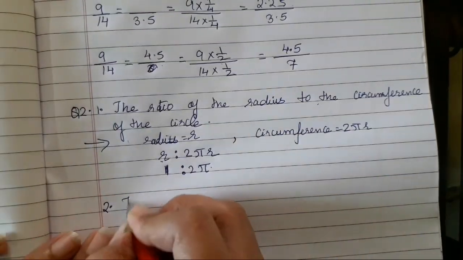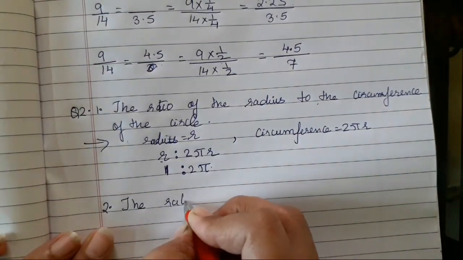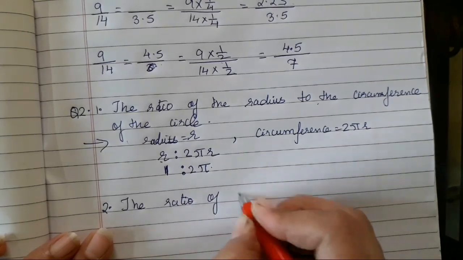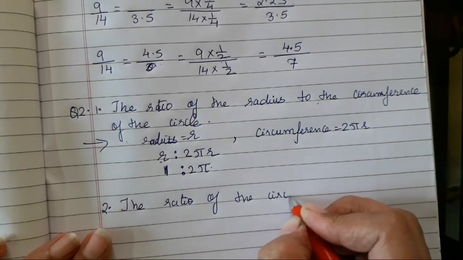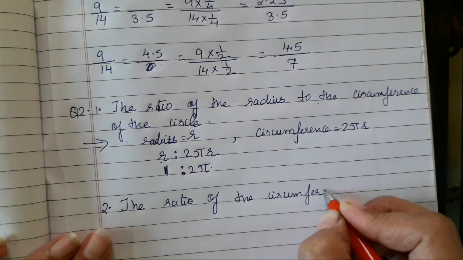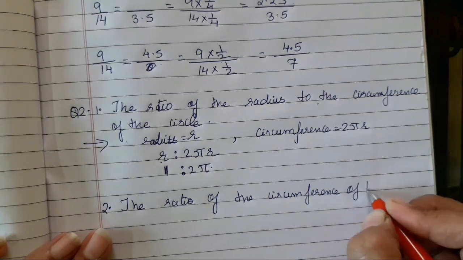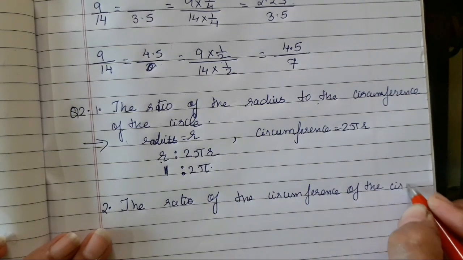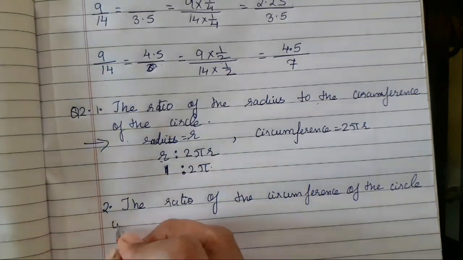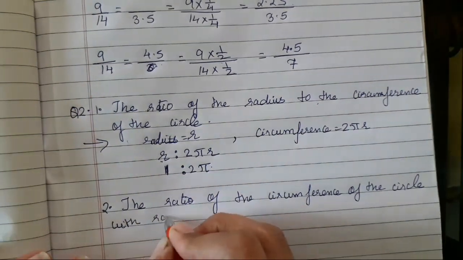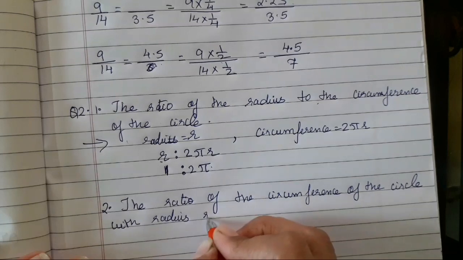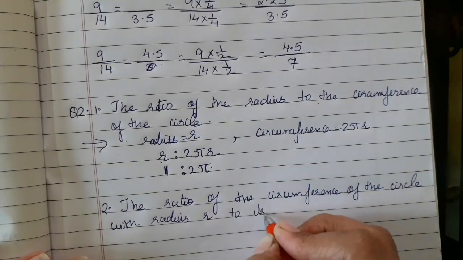Moving towards the second question, the ratio of the circumference of the circle with radius r to its area.